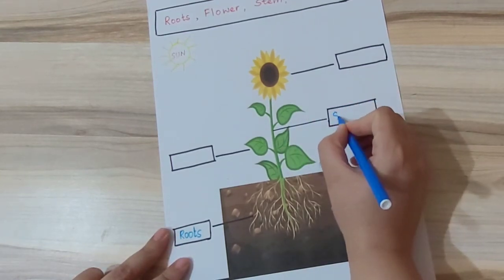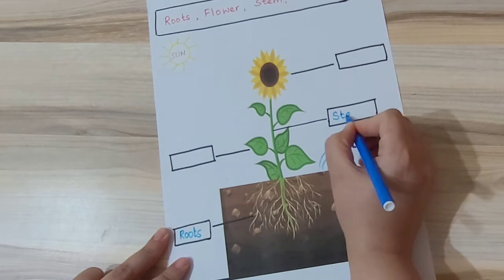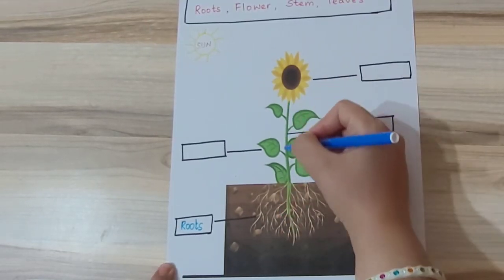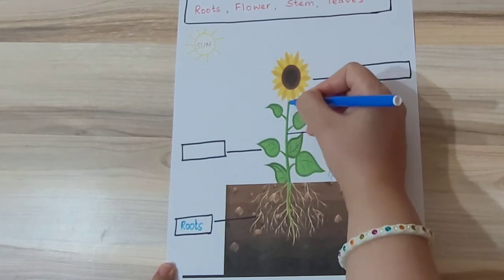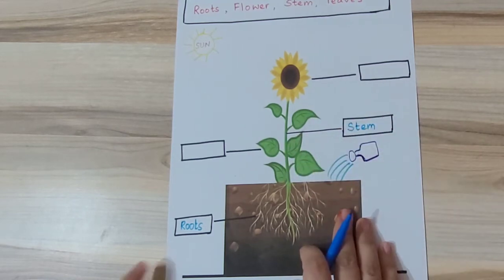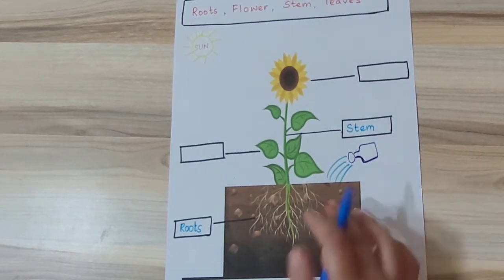So this part is called the stem of the plant. Now what is the function of the stem?